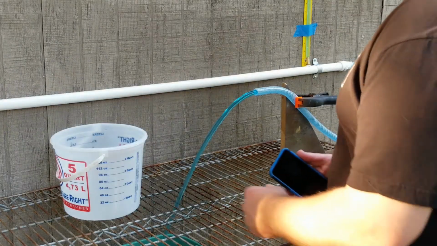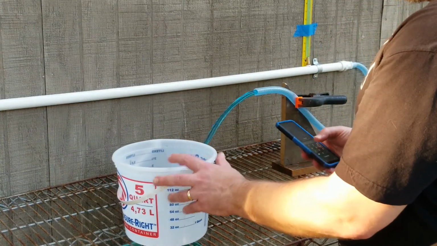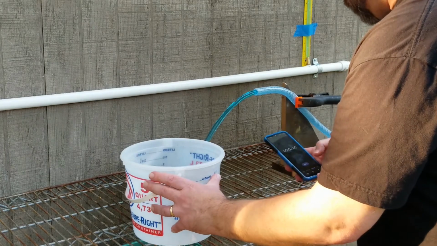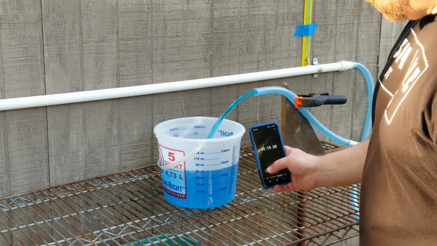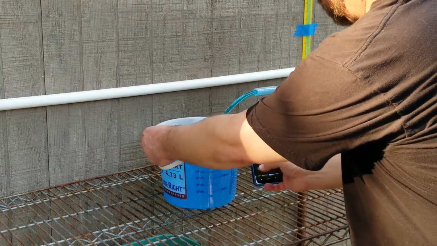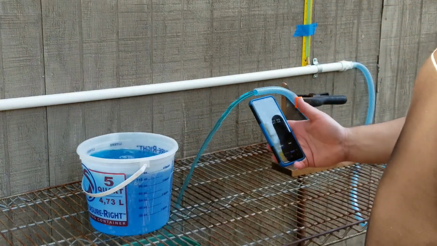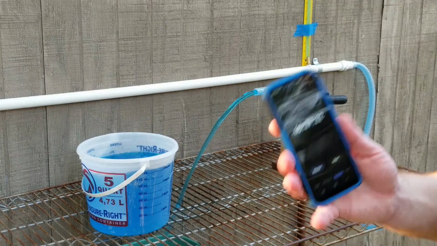All right, let's collect some water to get a flow rate. It's 1 gallon of water, 27.22 seconds.